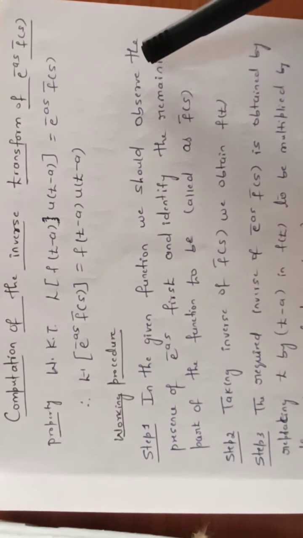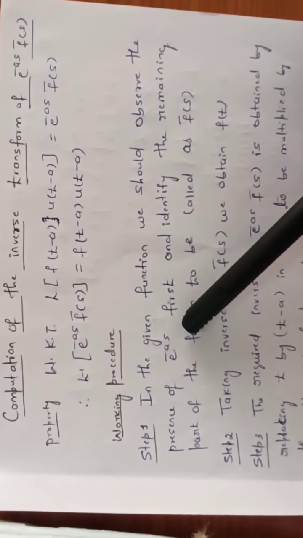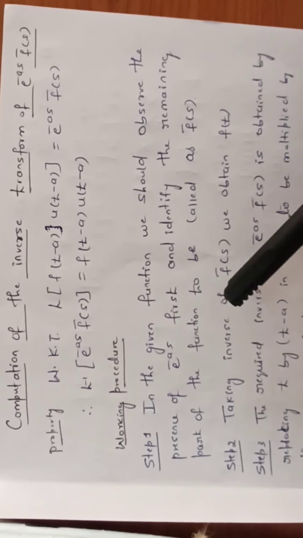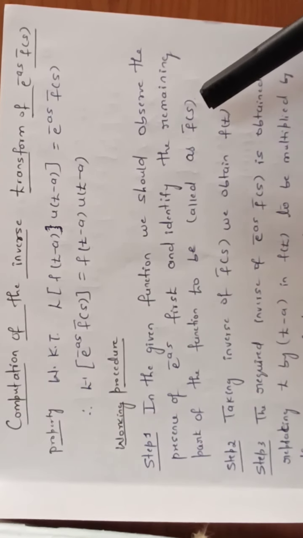In step 1, first in the given function we should observe the presence of e power of minus as. In the sense, first we have to check whether we have a function of the form e power of minus as or not, and then we have to identify the remaining part of the function and assume it as f bar of s.